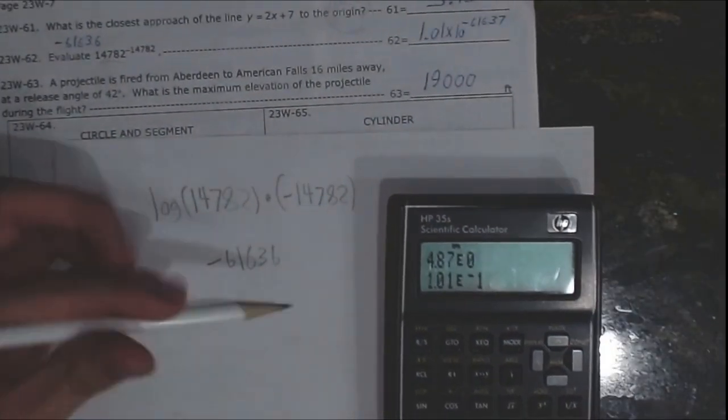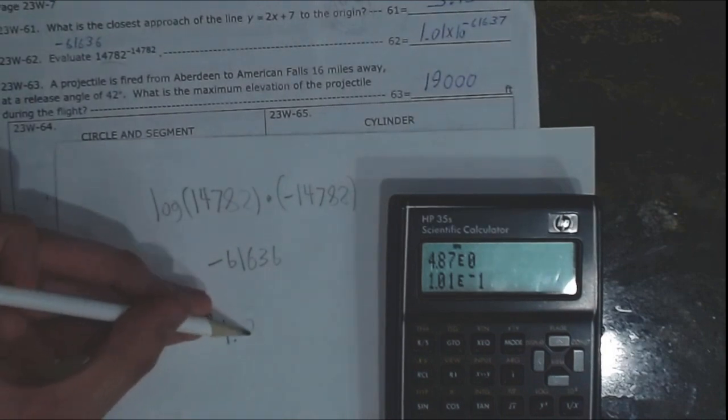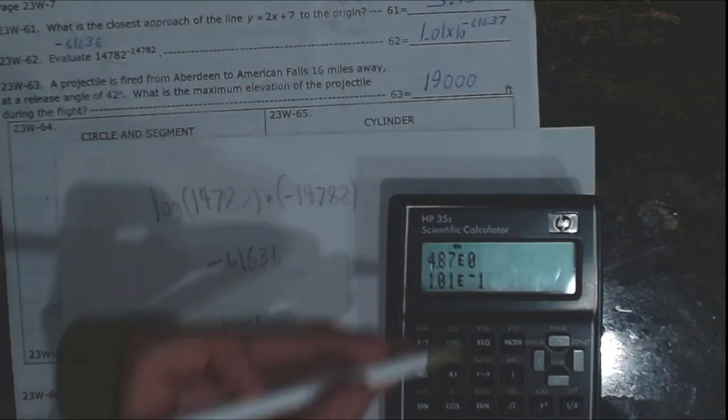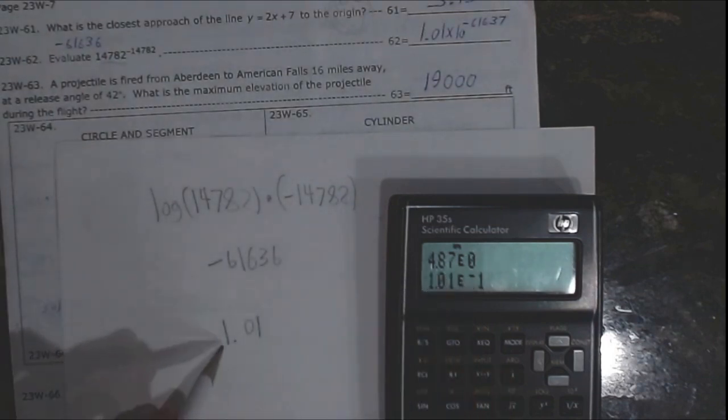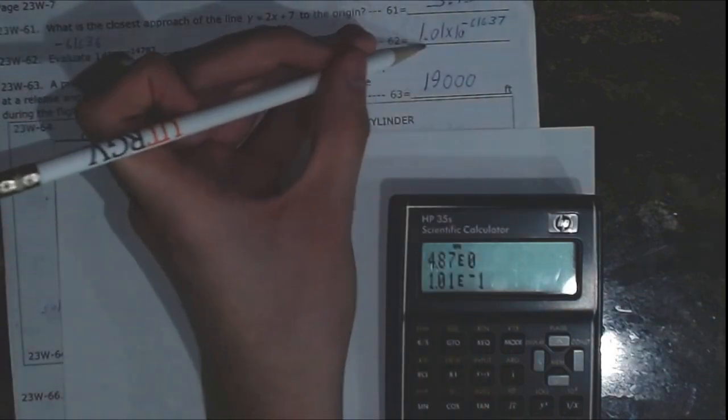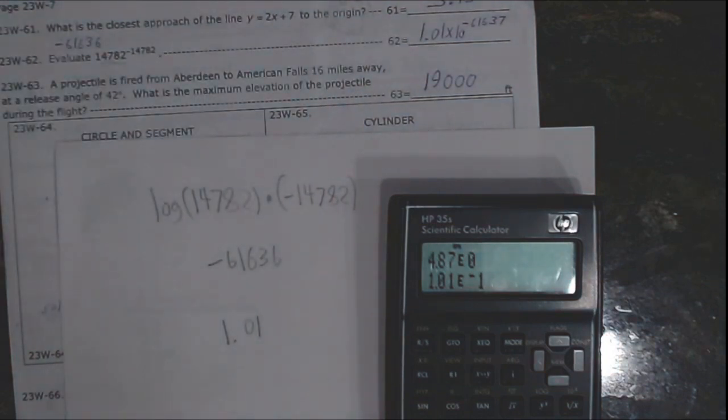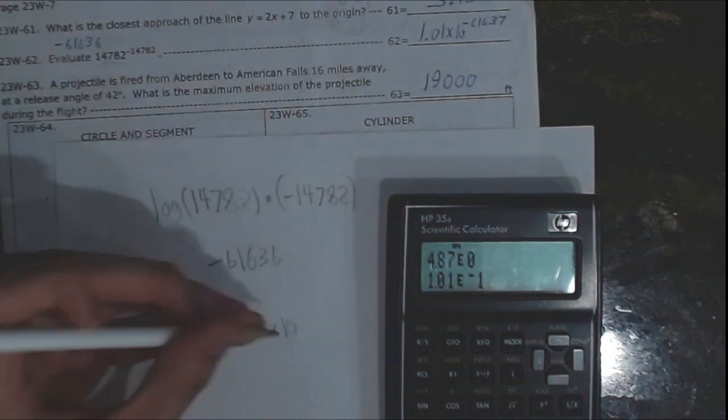And I get 1.01 times 10 to the negative first. So you're going to write these first 3 digits, so 1.01. These are going to be the first parts of your answer. And now what the exponent's going to be, so you're going to write times 10.